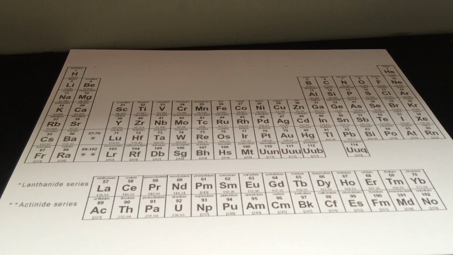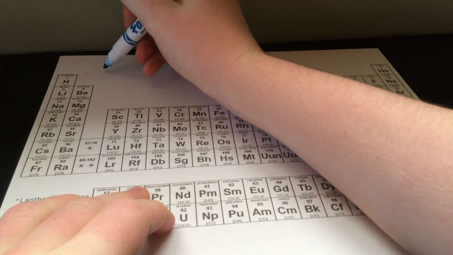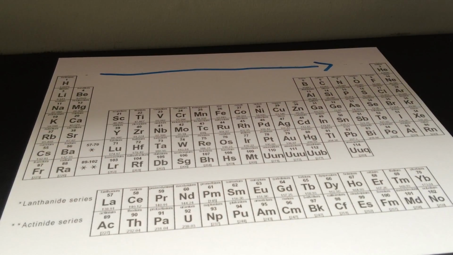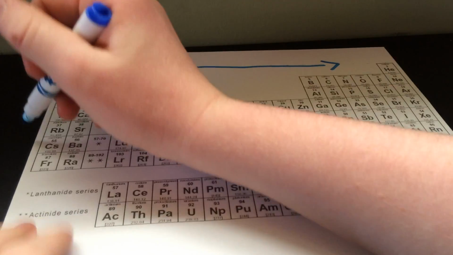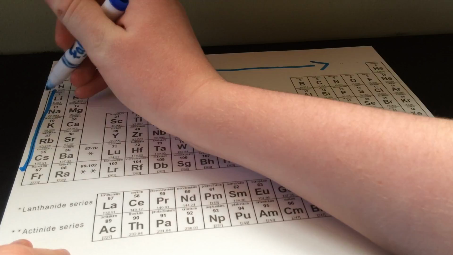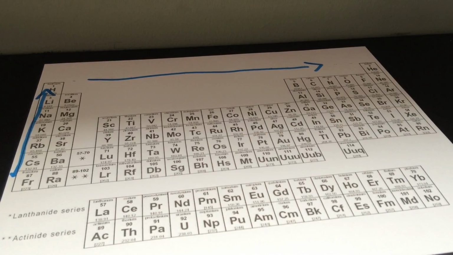So anyway, ionization energy will increase as you move left to right, like this. And then ionization energy will also increase as you move down to up, or decrease as you move up to down. So like that, there's our little chart, like we did for the others. And it behaves pretty much the same as all the others.